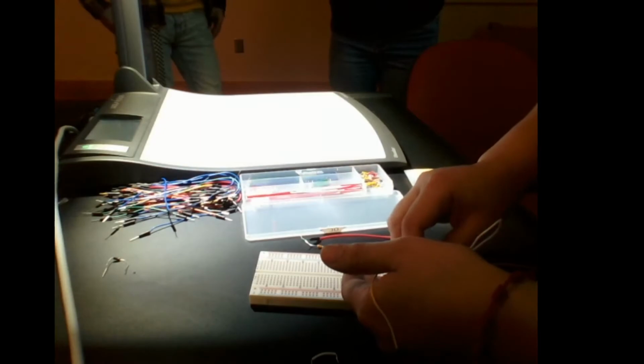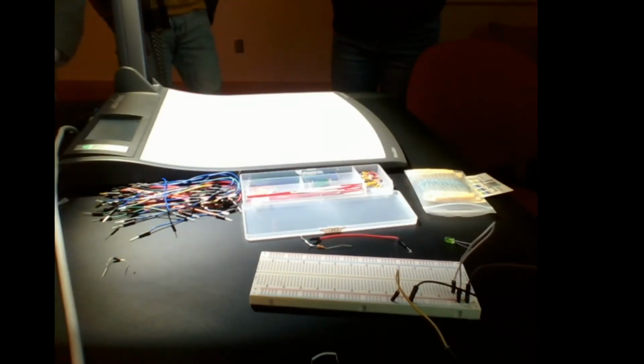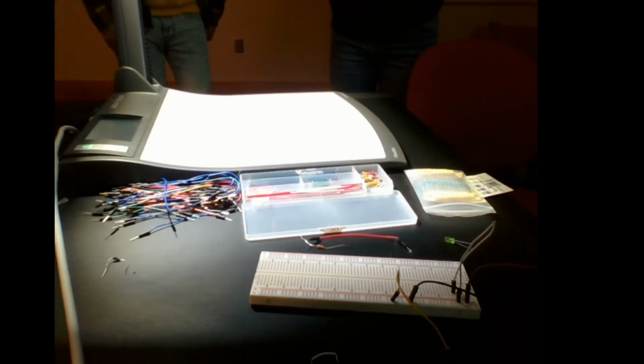So I no longer need this for right now. I'm going to take out my diode. Goodbye. Alright, so first things first, we need a resistor. So I'm going to use this resistor that is, I believe, 330 ohms. So this is our minimum. Should be.